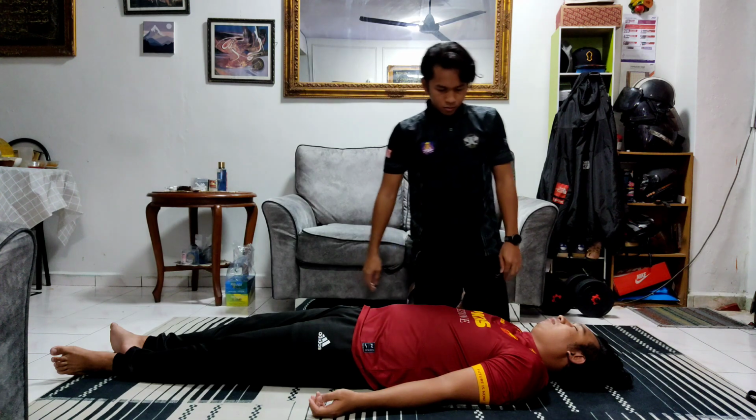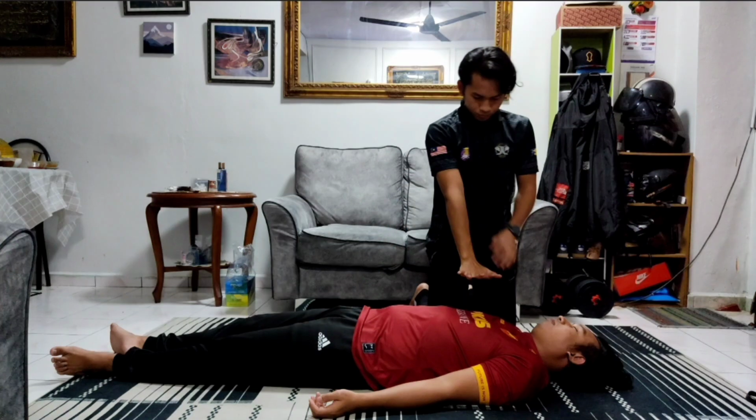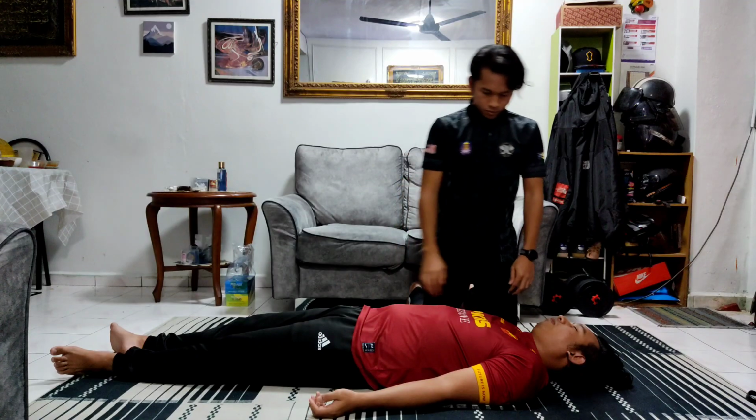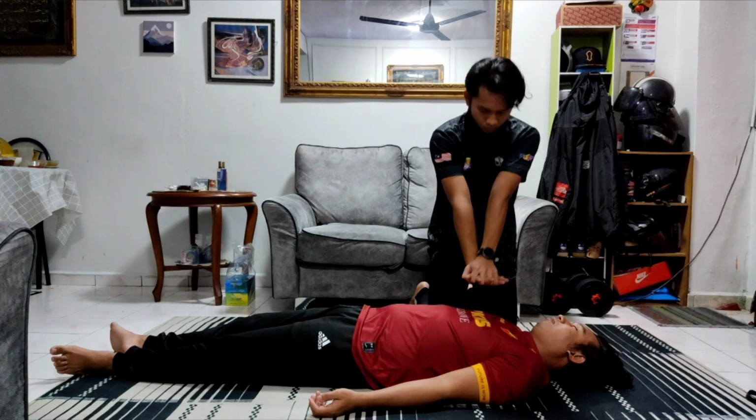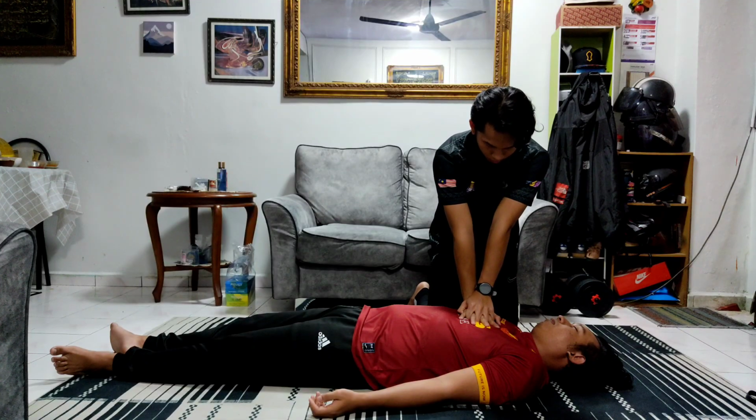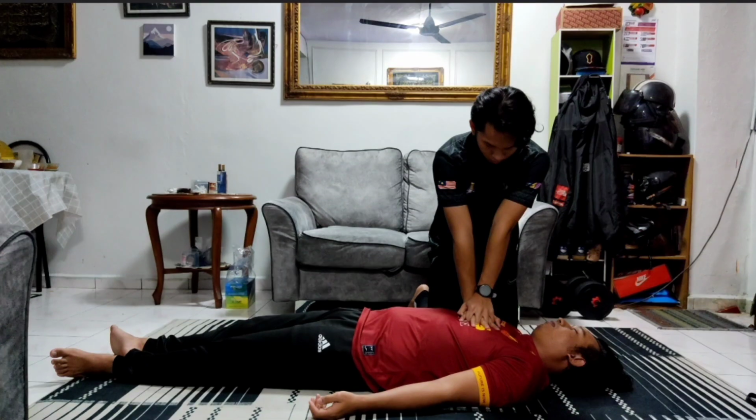Place the heel of one hand on the center of the chest. Third one, place the heel of the other hand on top of the first hand. Then lace your fingers together. Fourth one, position your body so that your shoulders are directly over your hands, and keep your arms straight.